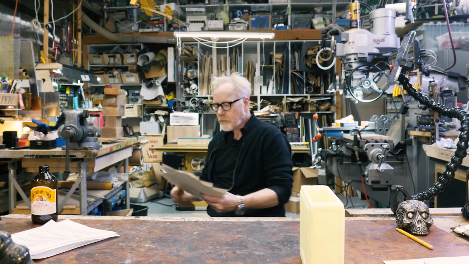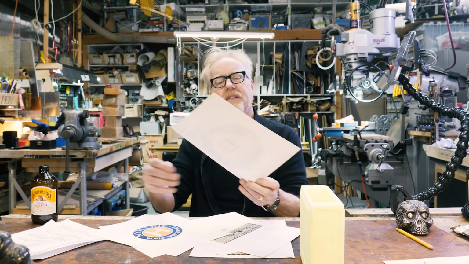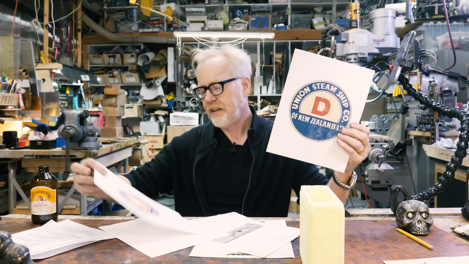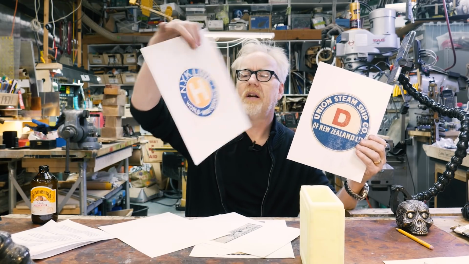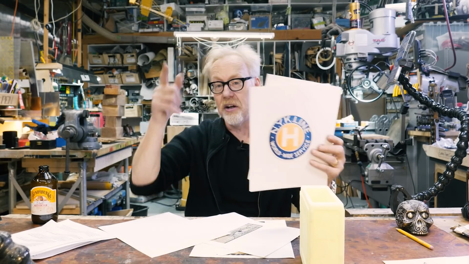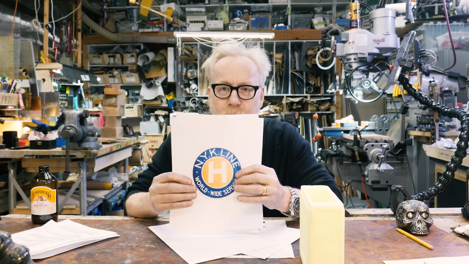So the Louis Vuitton gun case is going to get a couple of layers. I found this beautiful steamship from New Zealand sticker, and here's one from New York, K-Line World Service. So I'm going to cut these out and put these on the actual gun case. They're laser printed because if I hit this with water, they won't run.